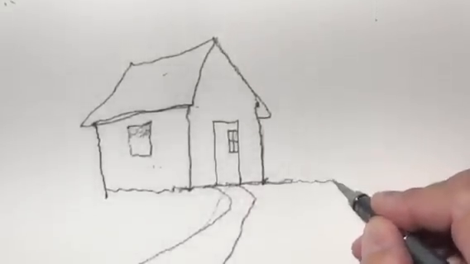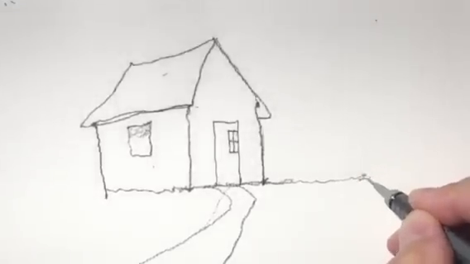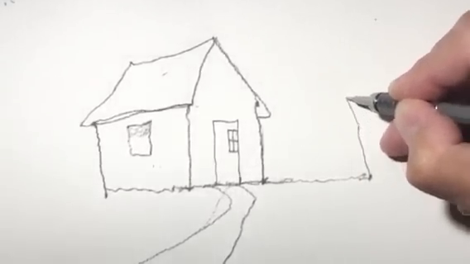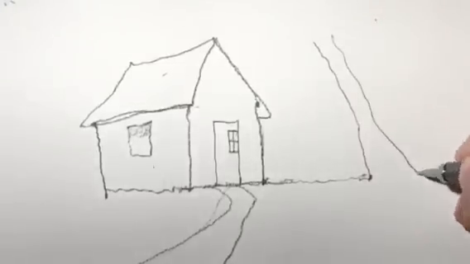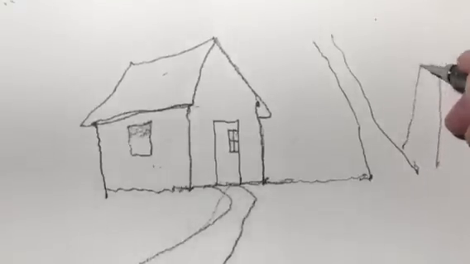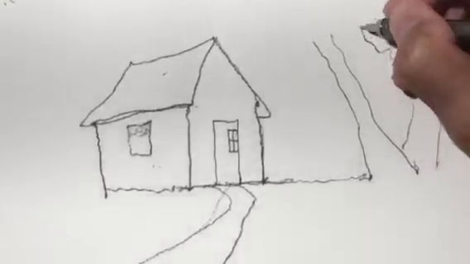And then as we draw our ground level, we have a tree shape here. So we'll just, and again, I'm really going to go quick here.